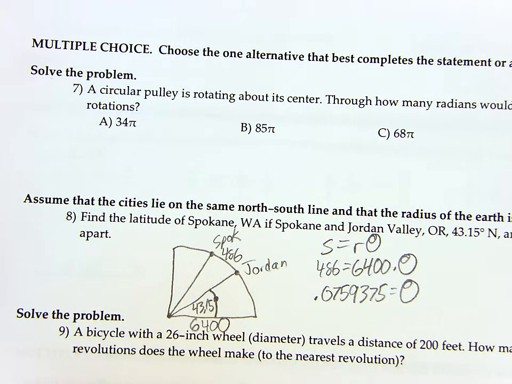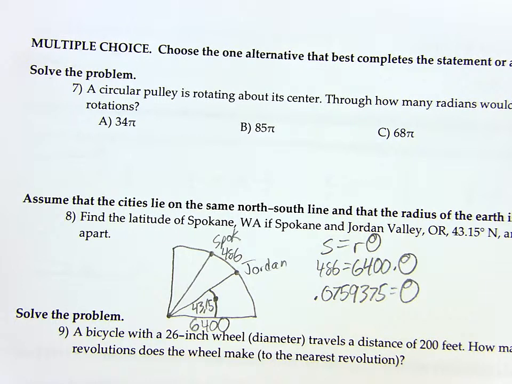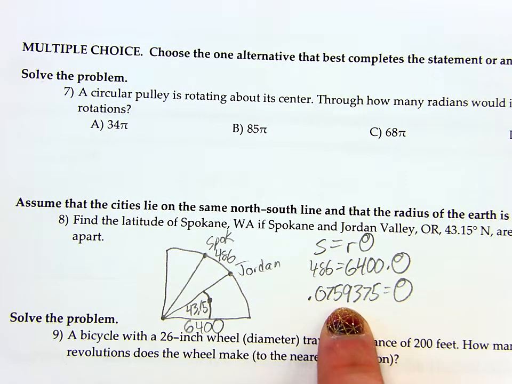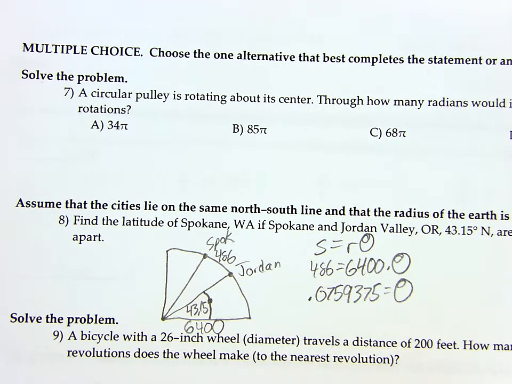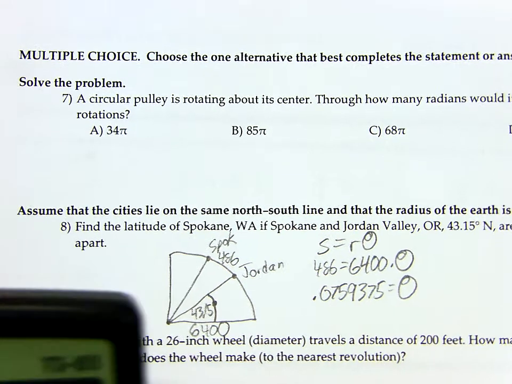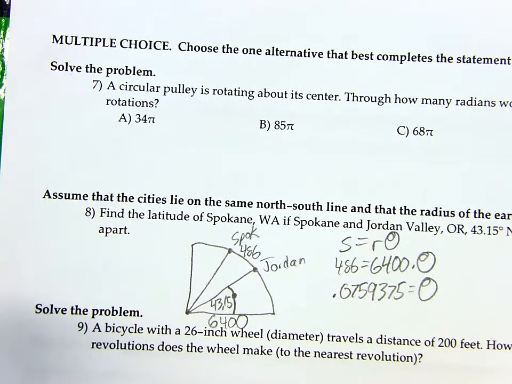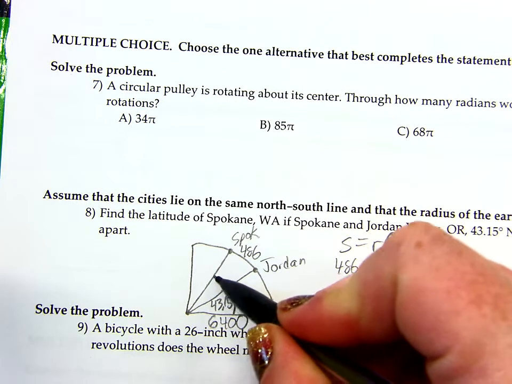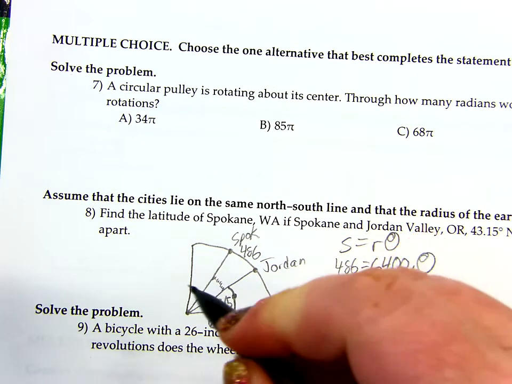How do I change radians to degrees? Times by 180 over pi. Yep. So I'll take that number right there, times by 180 over pi. 4 point some change. Yeah, I get 4.35. So, ladies and gentlemen, that's the measure of this little angle right here, is 4.35.